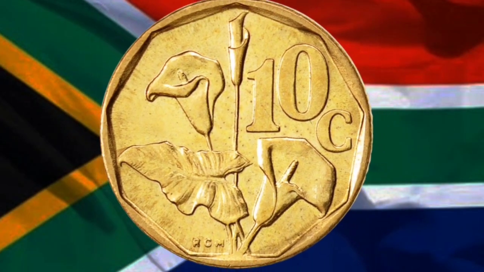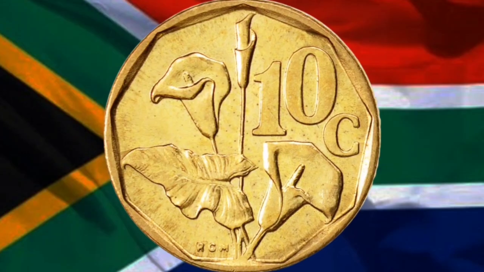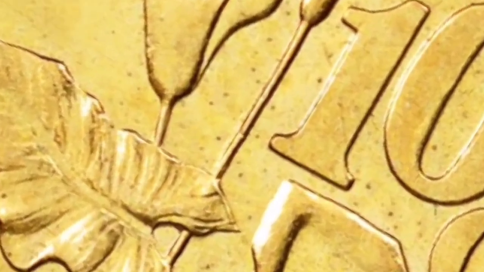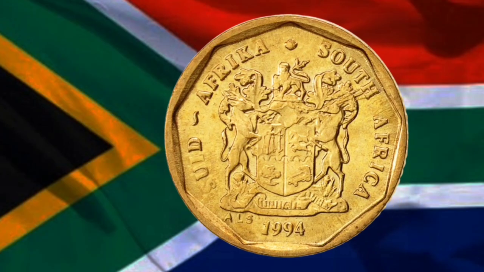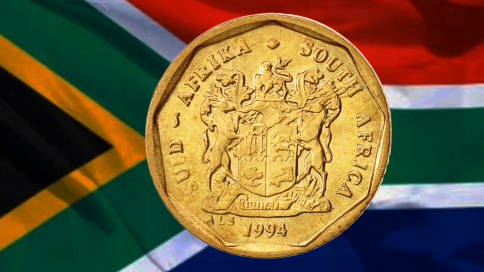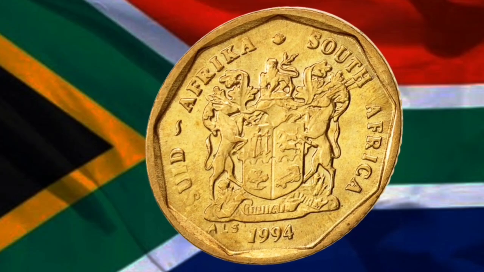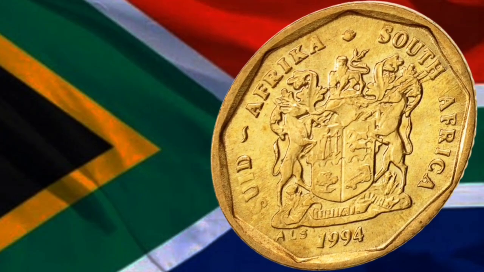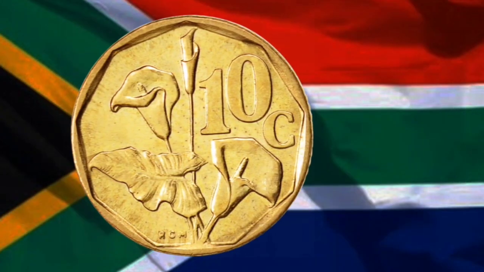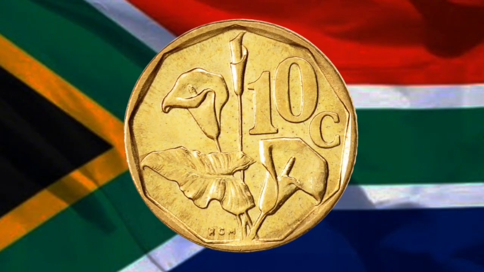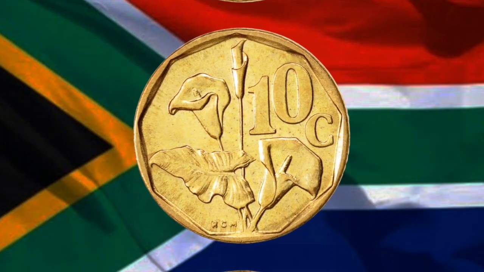Today in our video we're going to explore a unique and fascinating coin that holds not only historical importance but also impressive collector value. This coin is a 10-cent coin from South Africa, minted in 1994. The year 1994 was a monumental one in South Africa's history. It marked the end of apartheid and the beginning of a new democratic era, with Nelson Mandela becoming the first black president of the country.